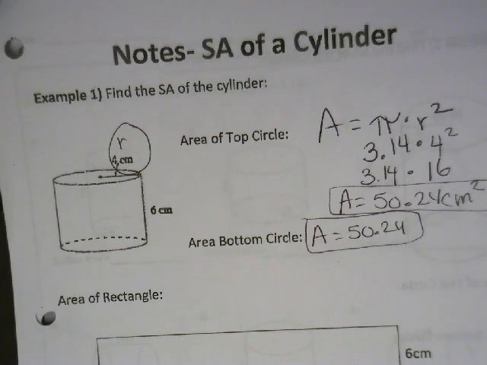I'm gonna do some magic. What shape is it now? Whoa, I just made a circle into a rectangle. It's very impressive. I know.